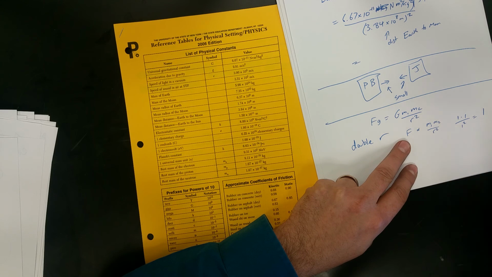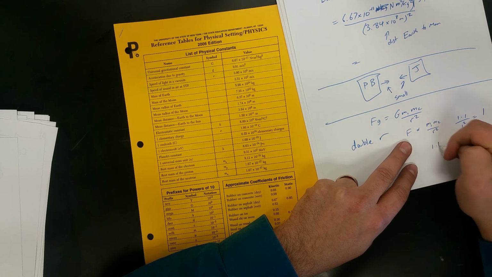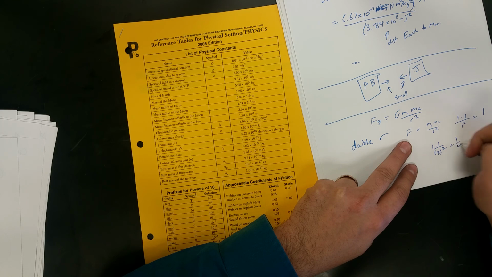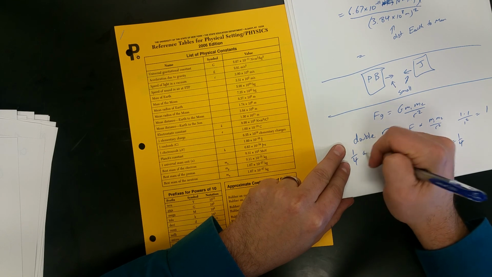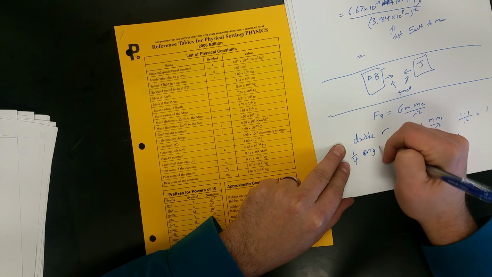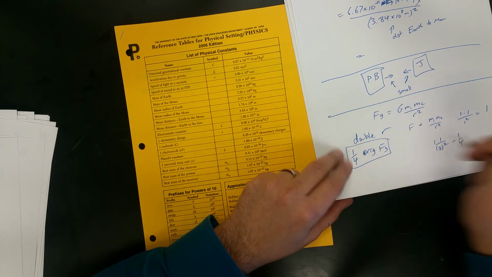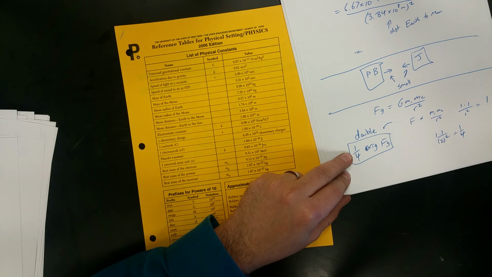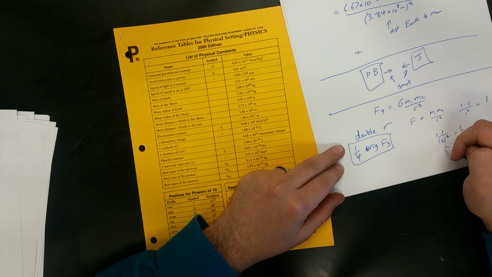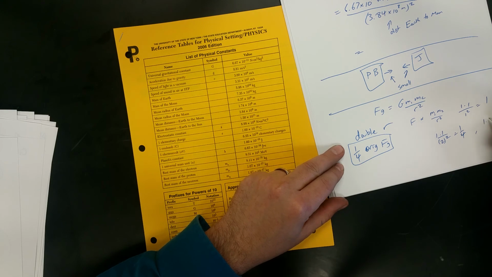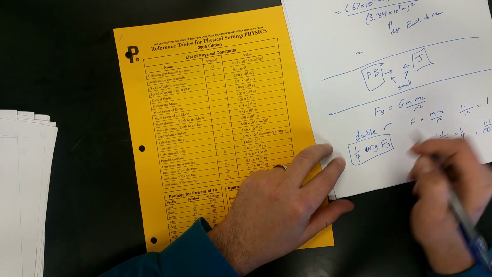Now we double r, let's see how it changes. We get 1 times 1 over 2 squared, so it's 1/4. So doubling r gives you 1/4 the original force of gravity. So it's a lot less. Tripling it would give you 1/9, if we change this to a 3 squared. 1 times 1 over 3 squared equals 1/9.